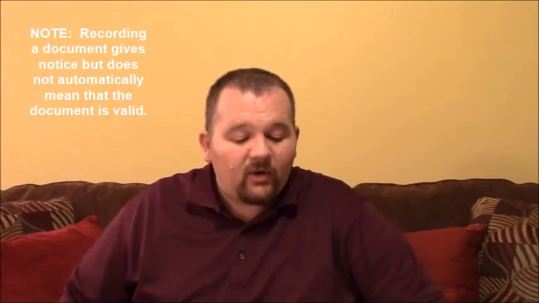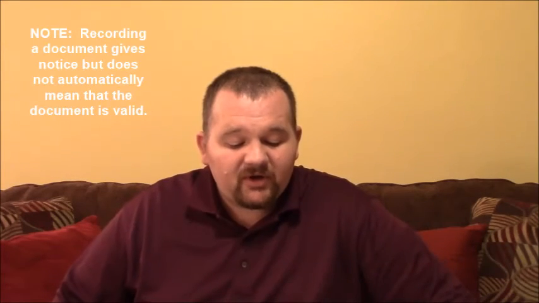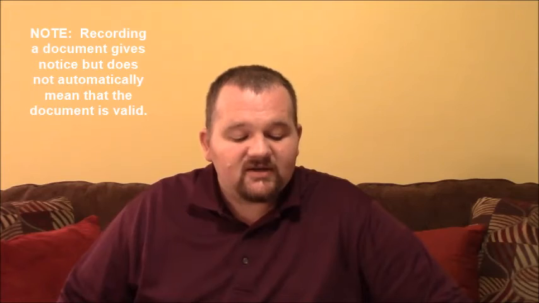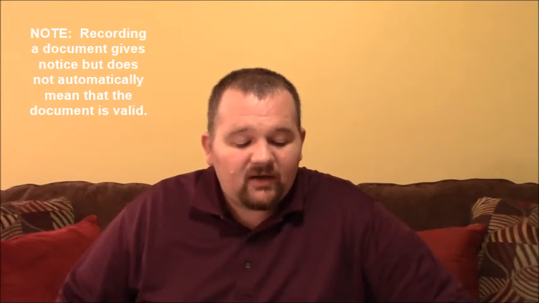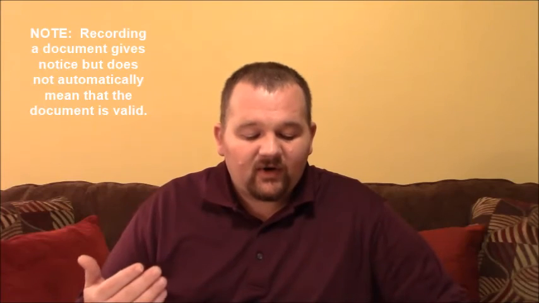So an important note, that the act of recording in the recorder's office for the purpose of giving public notice of an action does not automatically accord a valid or effective transfer of the document's stated purpose. Okay, so just because it's recorded doesn't mean it's a valid transfer.